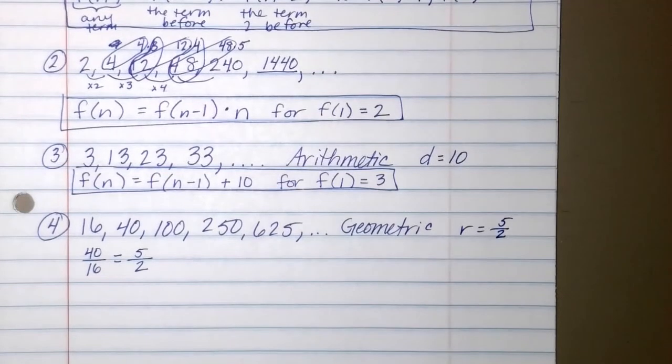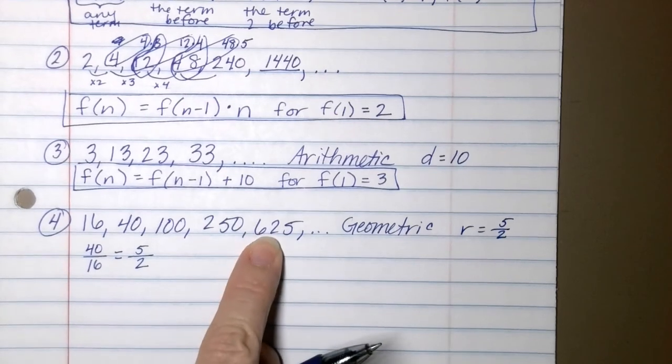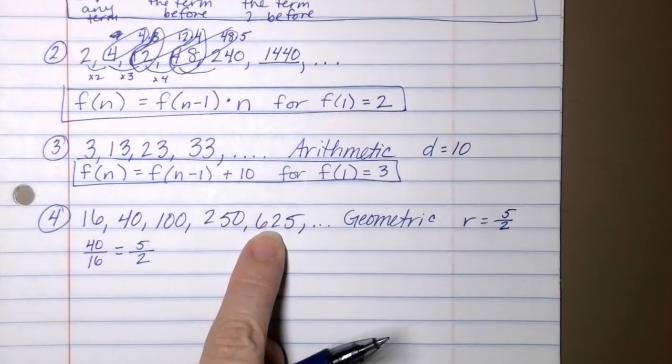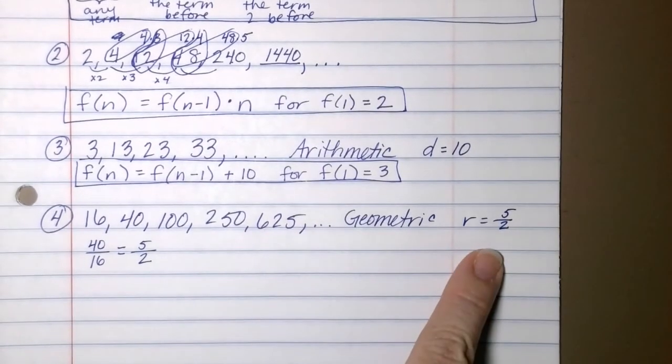Okay? So, how do you get the next term? How would you get the term after 625? You would take 625 and do what? Multiply by 2.5, or 5 halves.